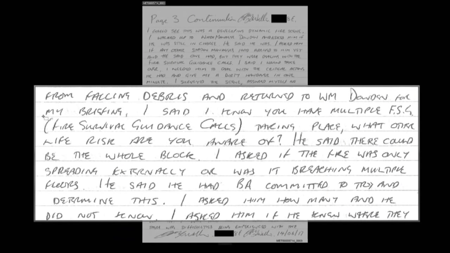Right, okay. Just building on that, if I can just then take you to your contemporaneous notes at page 3, and we're looking at MET 000 5714, which is the A4 manuscript notes. I'd like you to go, please, to page 3 of that. And halfway down, you say, this is part of the discussion, I said you have multiple FSG, fire survival guidance calls taking place. What other life risk are you aware of? He said, this is Mike Dowden, he said there could be the whole block.